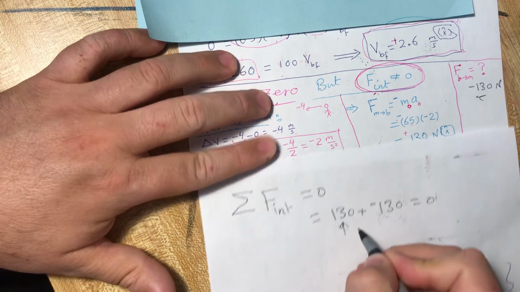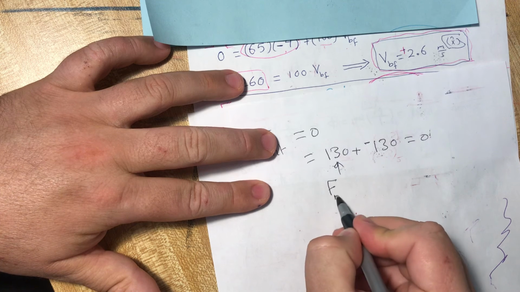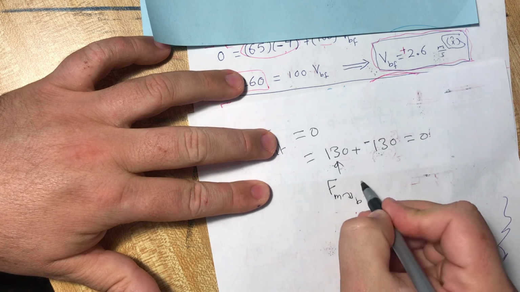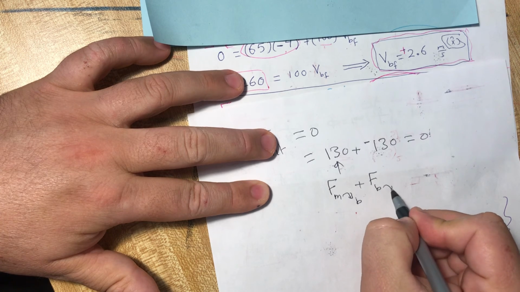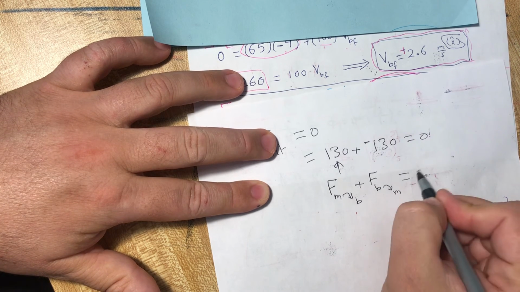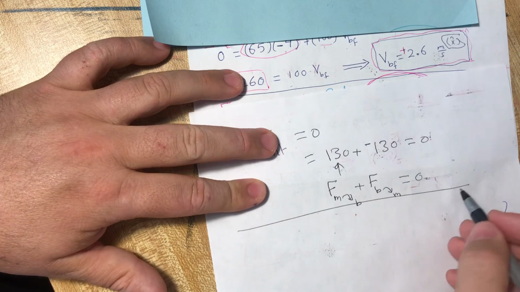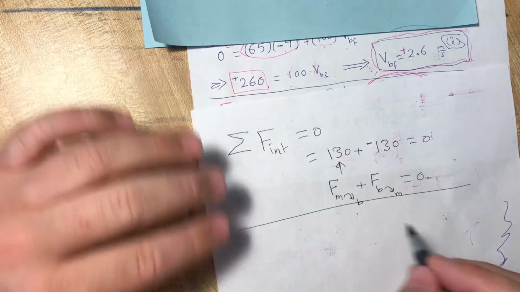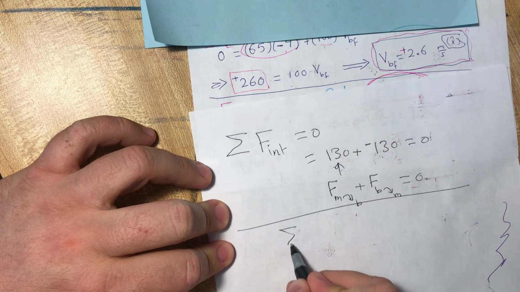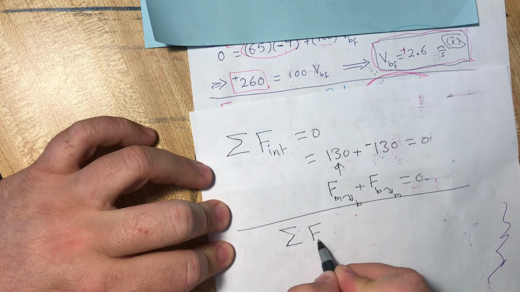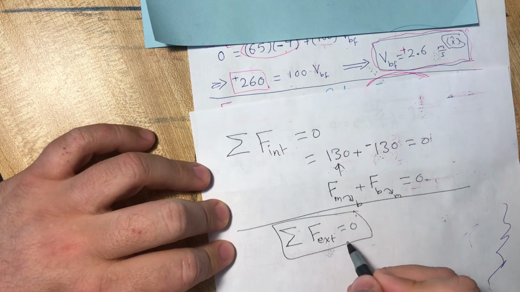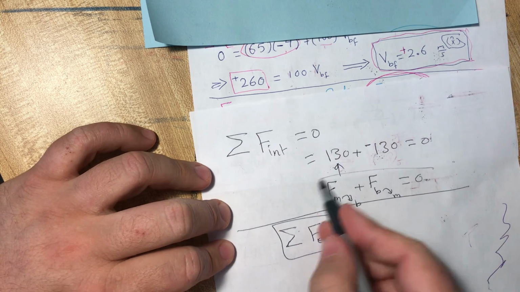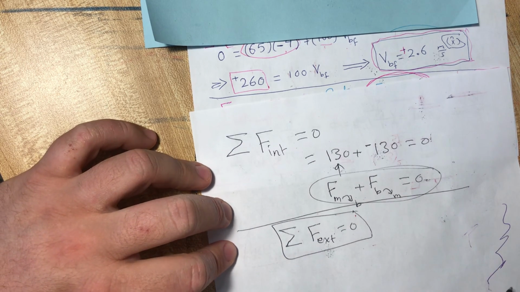This is the force from the man on the boat plus the force from the boat on the man. It will be 0. For conservation of momentum, the summation of F external is equal to 0. This is the most important thing. And we always have the internal forces sum to zero.